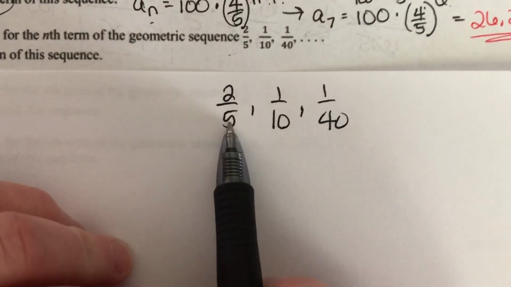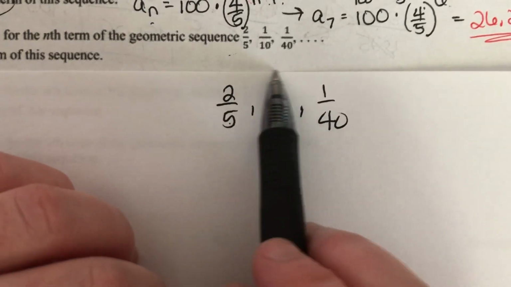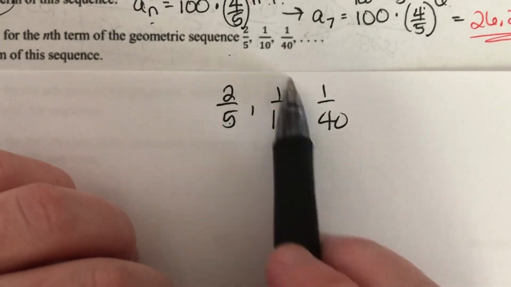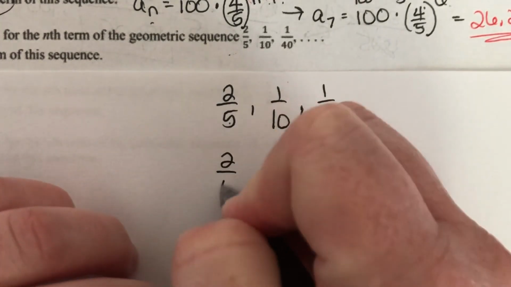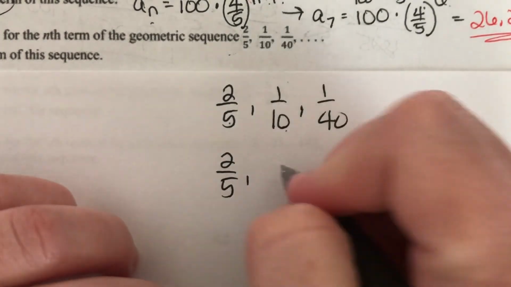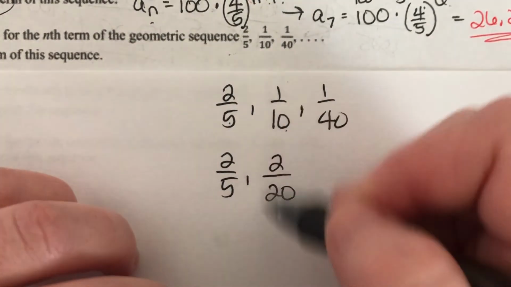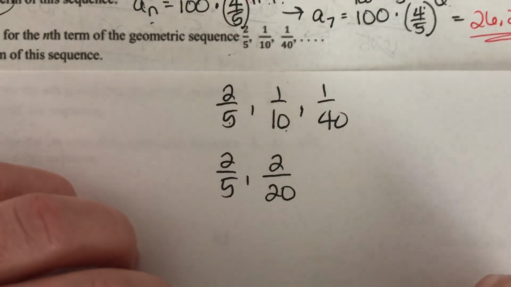So what did I multiply this by to get this? Well, this looks funny, right? So could this have been simplified? What if I double this? What if I have 2/5 and then I just double all of this and I get 2/20? It's still the same fraction, I just made it look different, right?